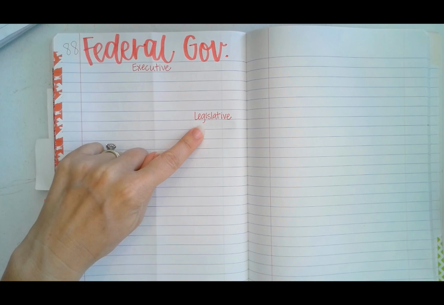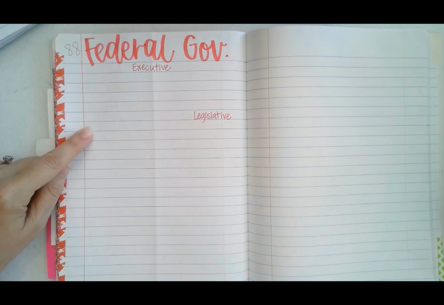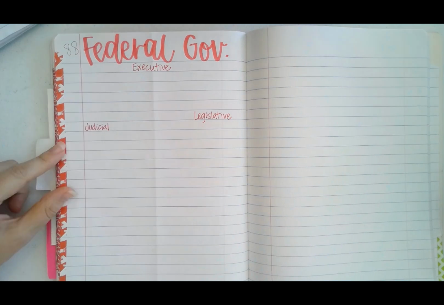Next, I want you to go to the very next line underneath legislative, but this time go over to the left side of the page and put the word judicial. These are the 3 branches of our federal government.